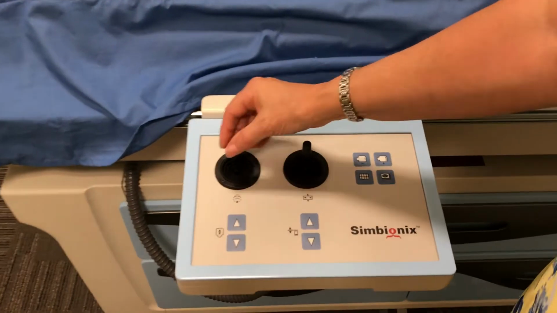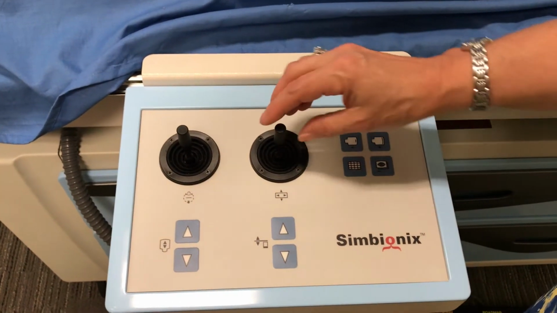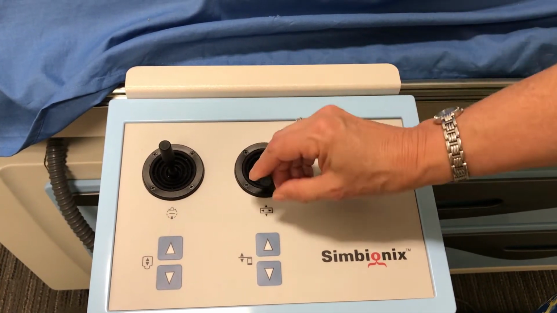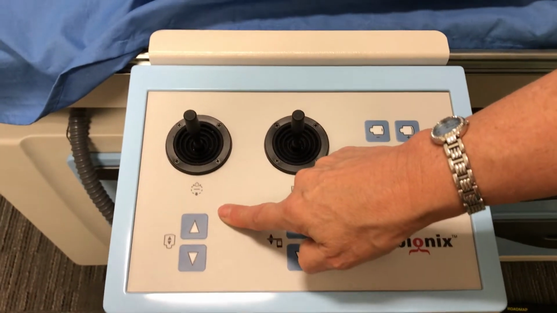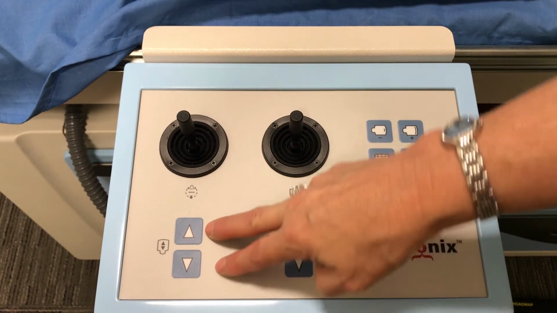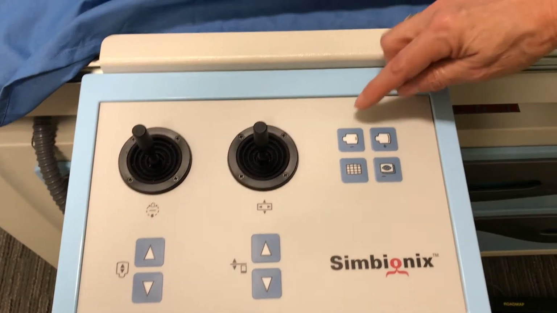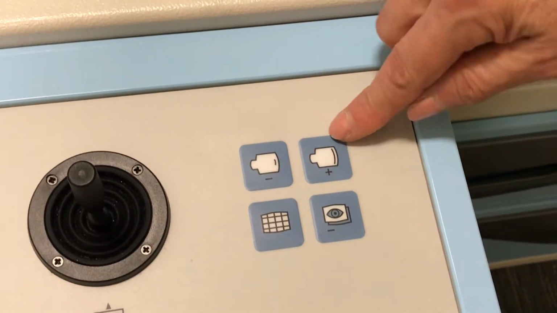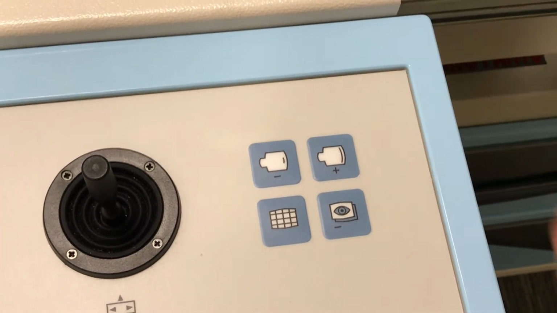We also have our fluoro controls. We have our C-arm, LAO, RAO, cranial and caudal. We have table movement, so you can move the patient's table side to side, toward the head, toward the feet. You have II up and down, so you can bring your image intensifier, raise it or lower it closer to the patient. You can also raise and lower your table. You can also mag up, so you have mag up 1 or 2, mag down 1 or 2.